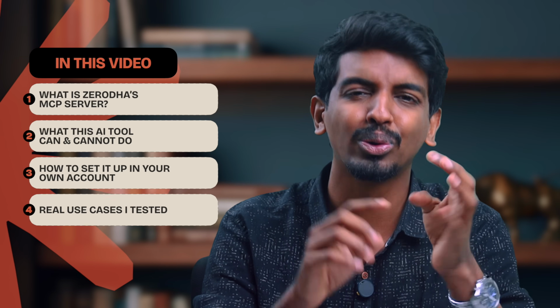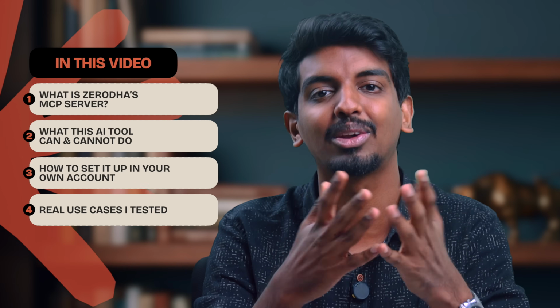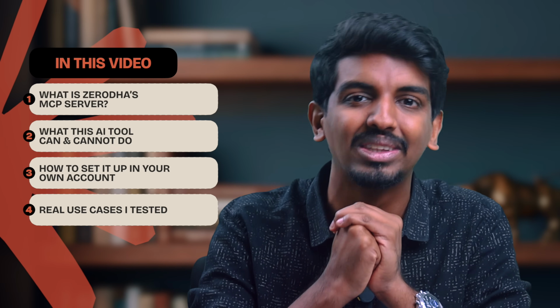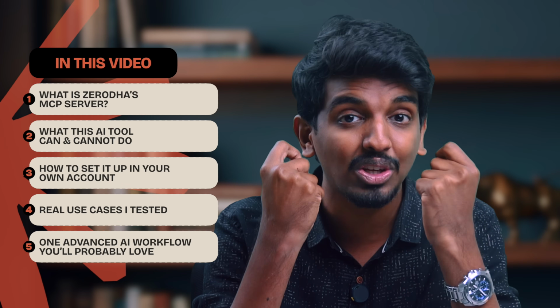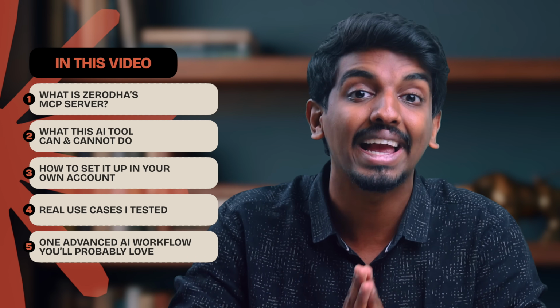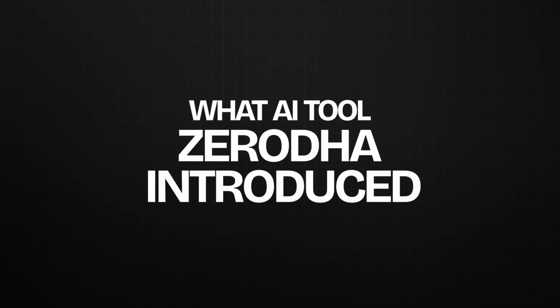Third, we'll go through how to set this tool up so that you can start using it ASAP in your own Zerodha account. Fourth, we'll go through certain sample use cases that I'll share with you, which I tried out while playing with this tool. And fifth, I'll share a detailed use case, which I believe is a unique way of using this Zerodha's AI tool capabilities. So first, let's start with what AI tool Zerodha has introduced here.